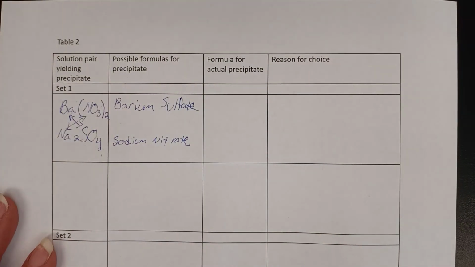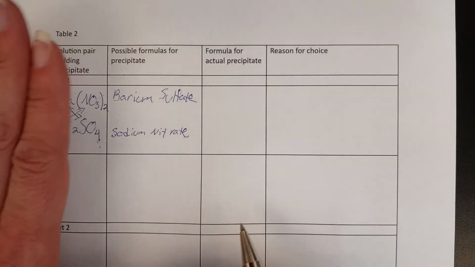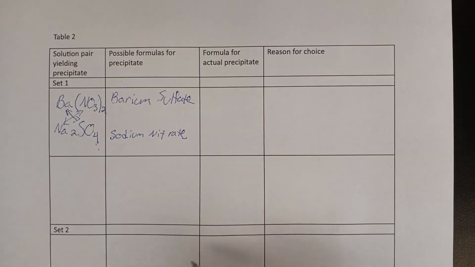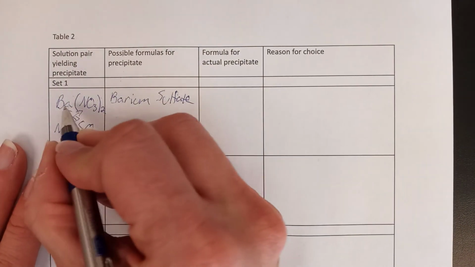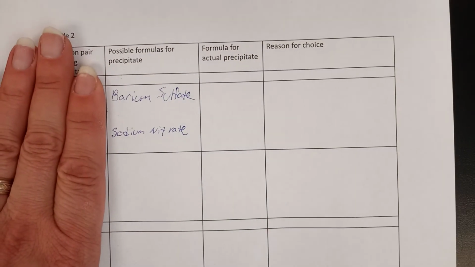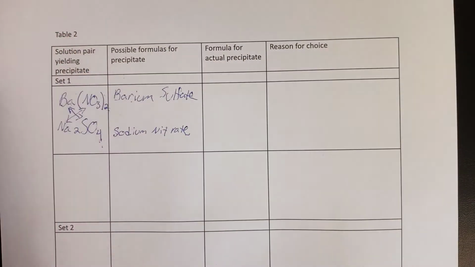Okay, and then I'm going to find formulas for those, mostly ignoring what's over here. You'll be happiest if you ignore this and now find formulas for these two names.